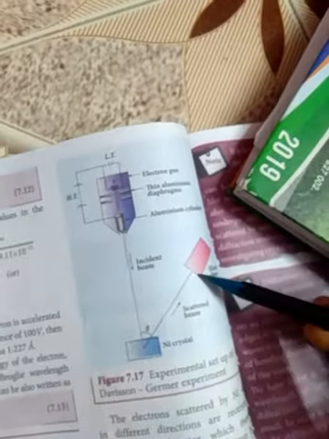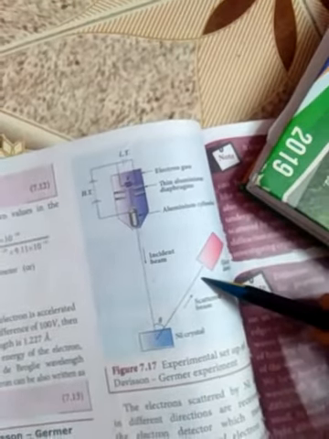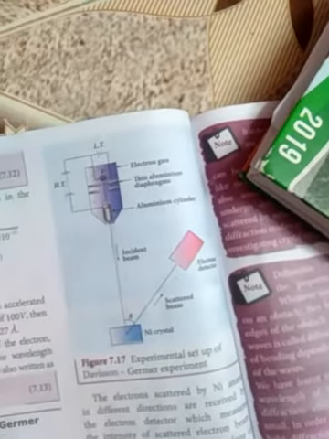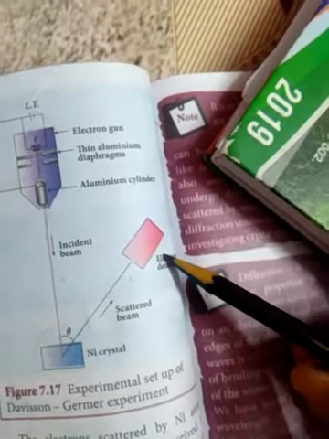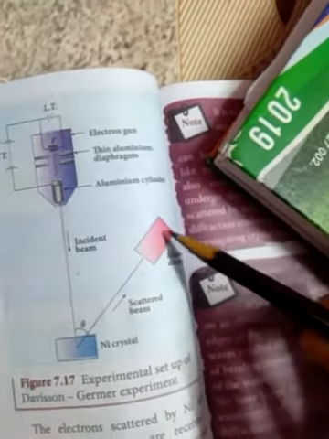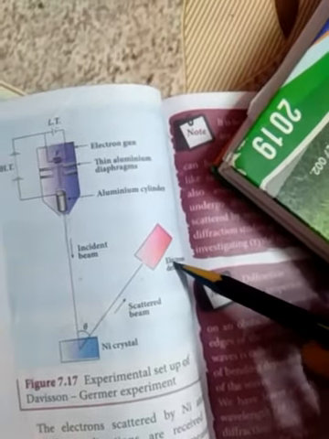After reflection, the scattered beam is received by the electron detector. What does the electron detector do? It measures the intensity of the scattered electron beam.